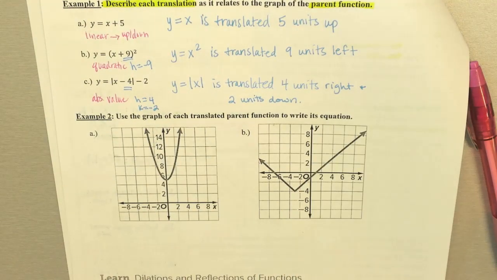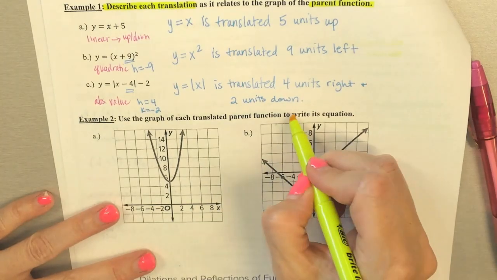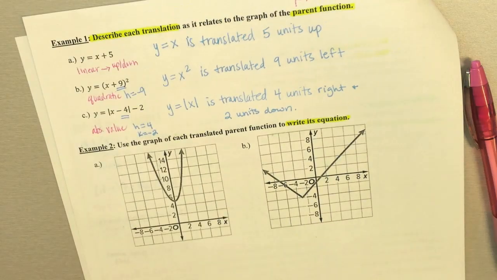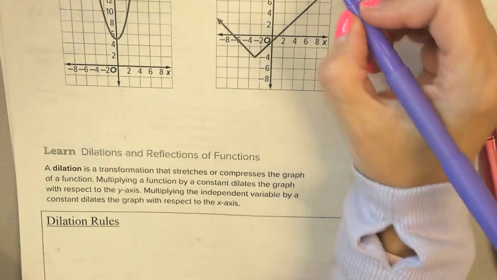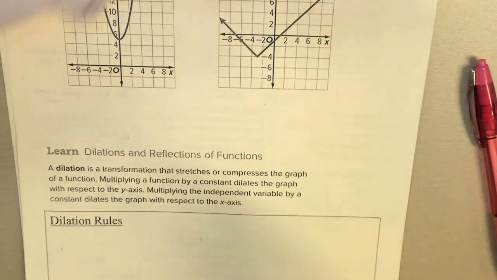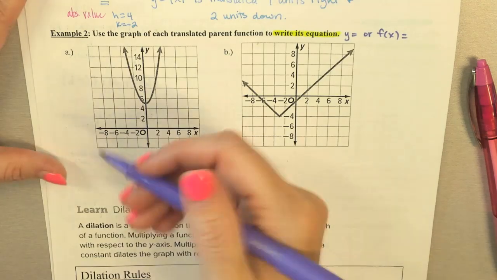All right, for our next set, we're going to use the graph of each translated parent function to write its equation. So we're going to write an equation for each. Anytime you're writing an equation, just make sure that you're including either a y equals or an f of x equals. Don't just write an expression if it's asking for an equation. You can decide which one of those you want to do. So I like to identify what the parent function is.